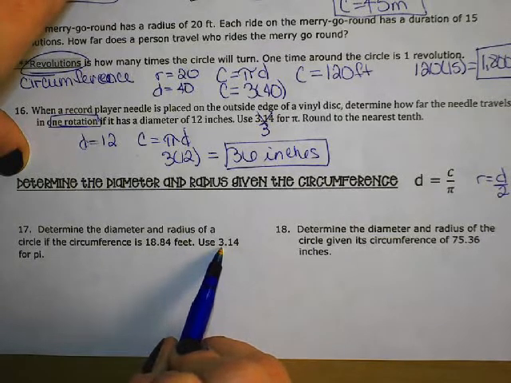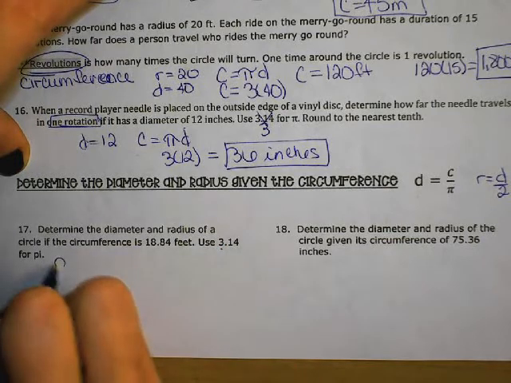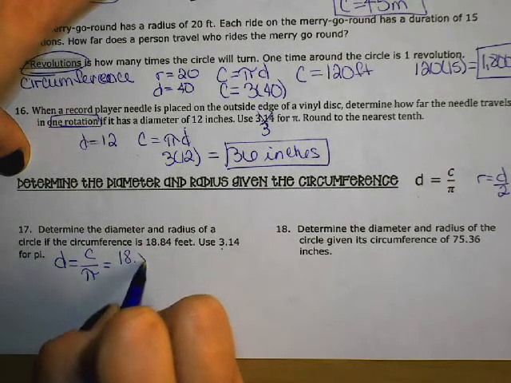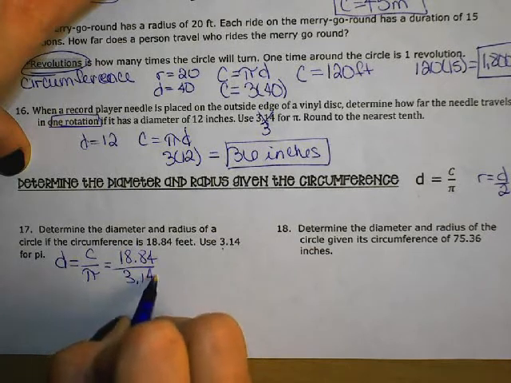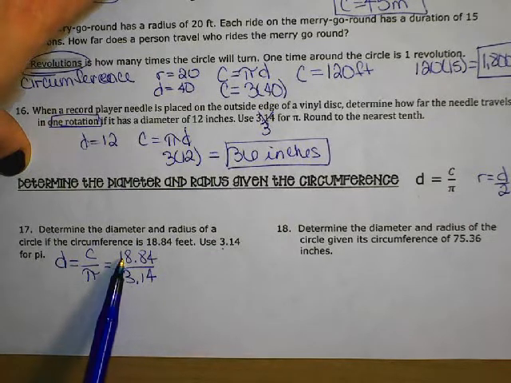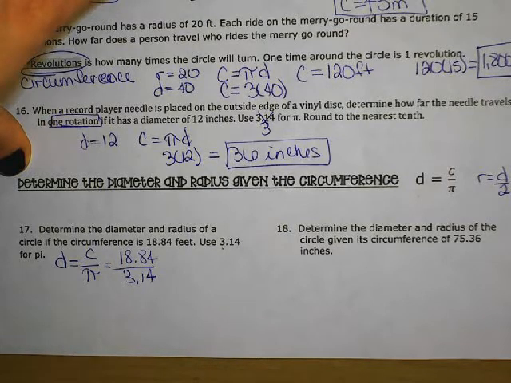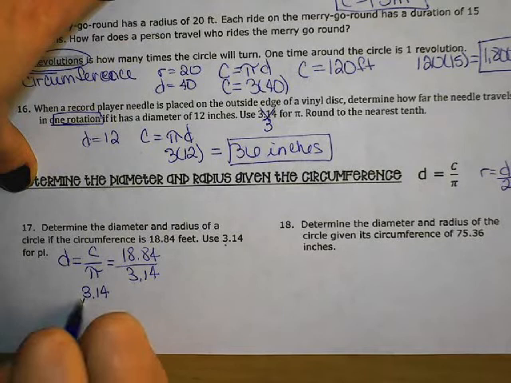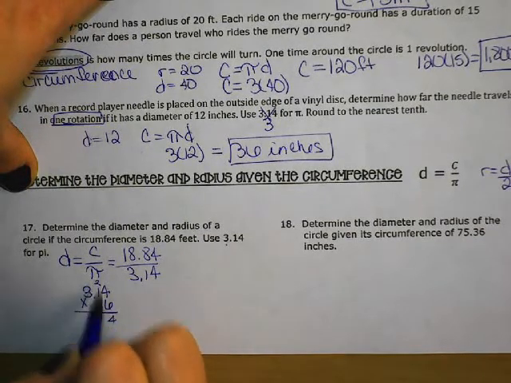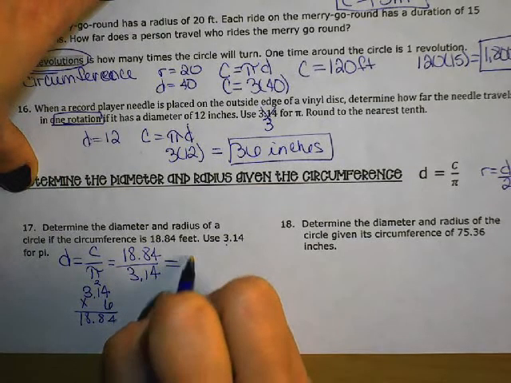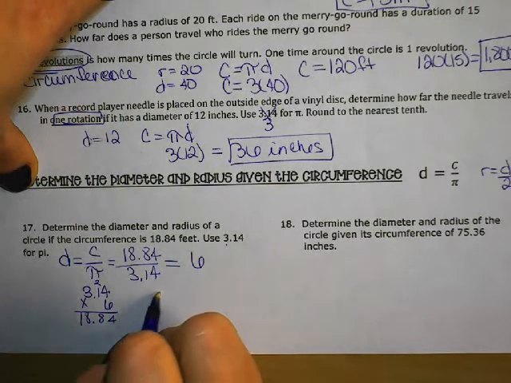This one, I might go ahead and use 3.14 instead of 3, but let's take a look. If the diameter is equal to the circumference divided by pi, I would find 18.84 divided by 3.14. Now, since I can recognize that 3 times 6 equals 18, I'm actually going to see if multiplying 3.14 times 6 will give me the circumference of 18.84. I'm going to take pi times 6, 6 times 4 is 24, 6 times 1 is 6, 6 times 3 is 18. And I do get it. Therefore, I know that my diameter is 6.